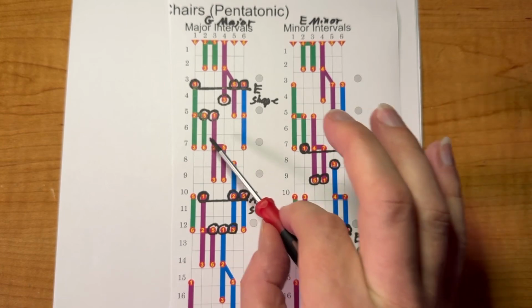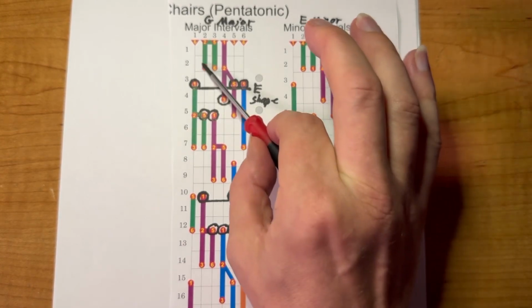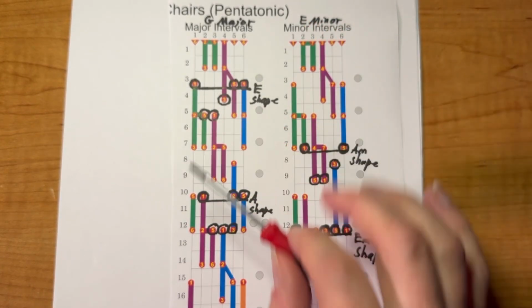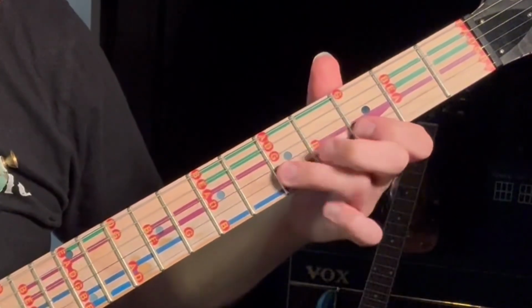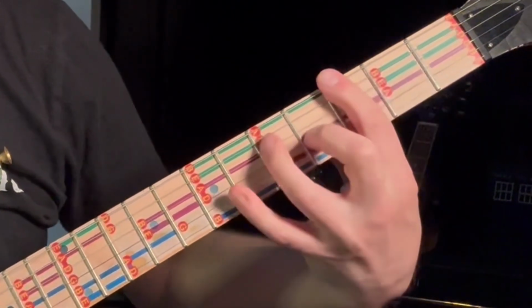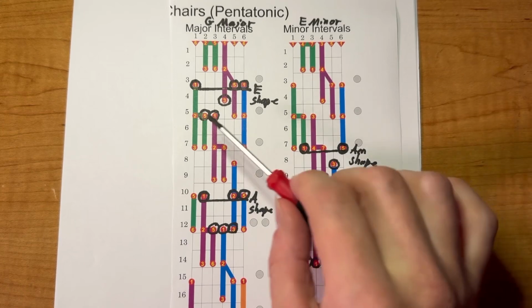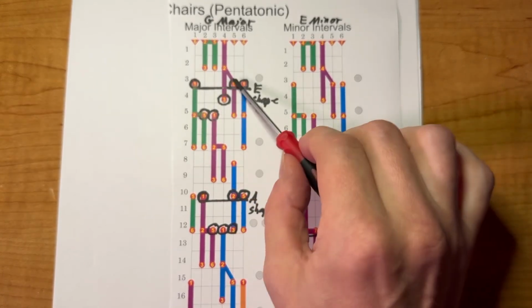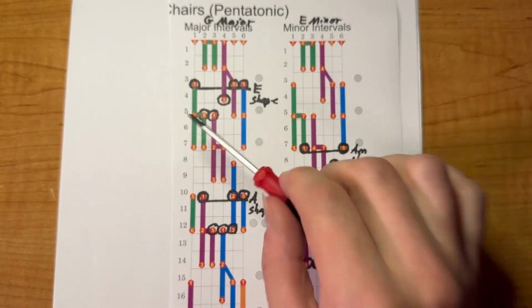here, or slide down and use some of the notes down here, or slide up and use some of the notes here. Because if you can see the chairs within the shape, it's easy to know the other notes.